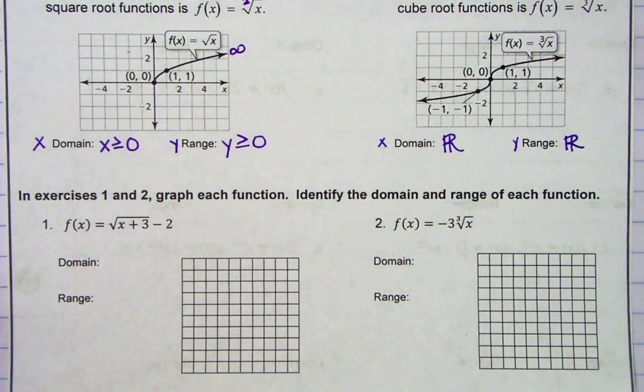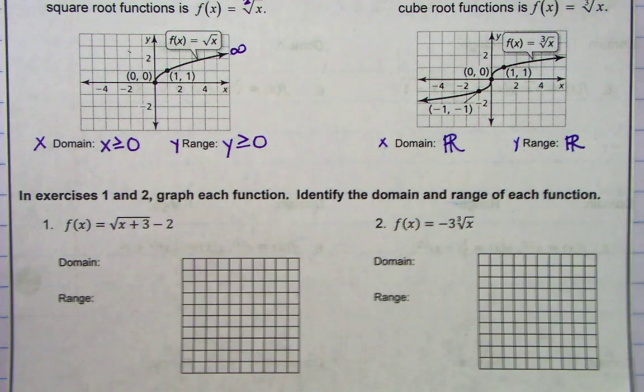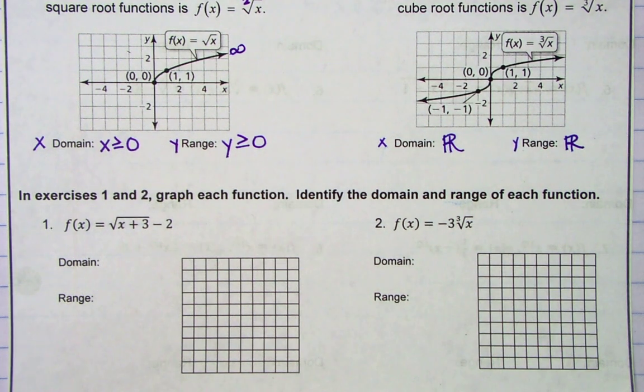Okay, so we're going to look at number 1 and number 2. They want us to graph it. They gave us a little graph. It's going to be the only ones that we're going to graph today. The other ones we'll do a sketch like we've been doing in the past, just a little sketch. It doesn't have to be perfect, but here we are going to graph it perfectly so that you can really see what you need to see.